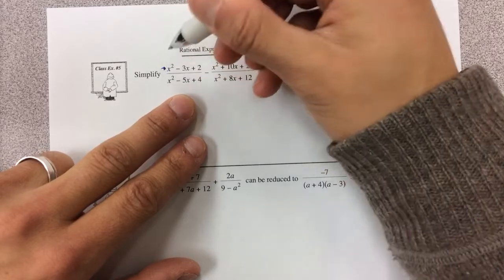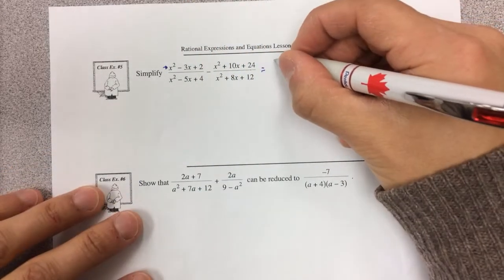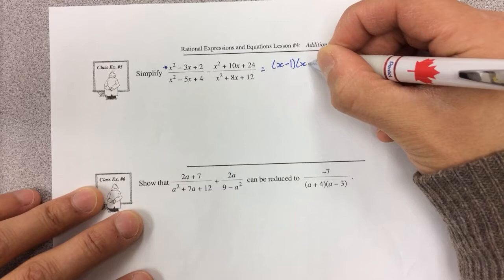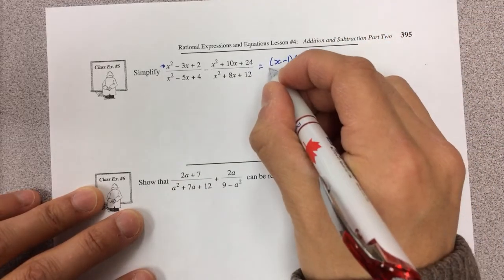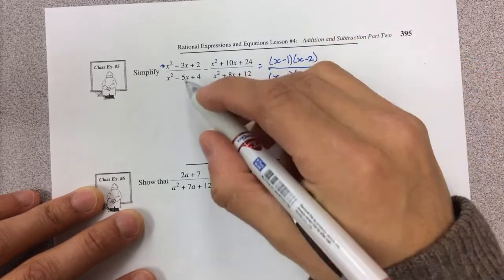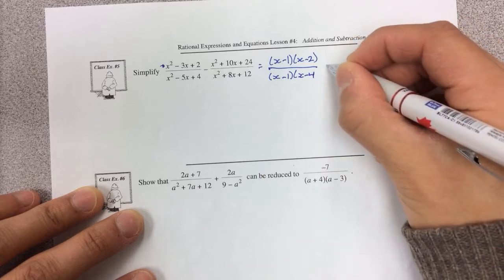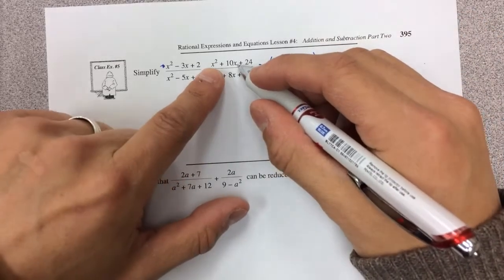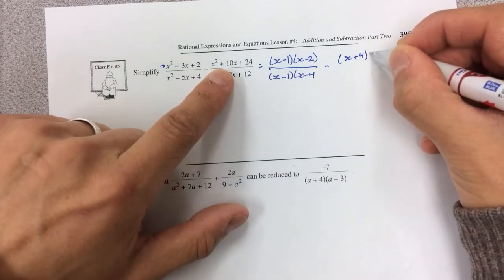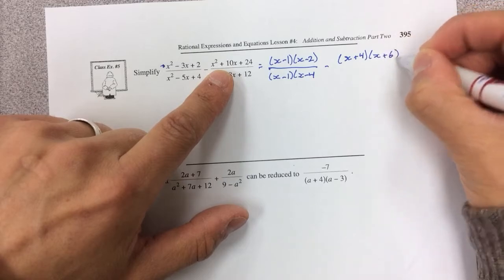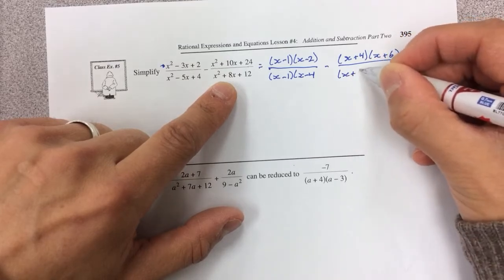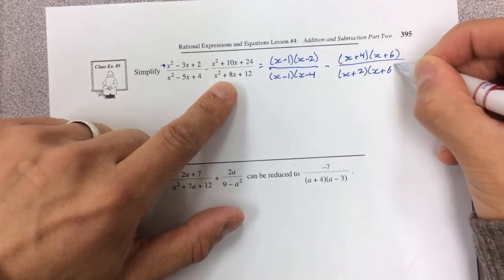So if I look at this first term, and this is my first term right here. If I start by factoring that one, I'll have x minus 1 and x minus 2. If I factor the denominator, I'll have x minus 1 and x minus 4, and I am subtracting, if I factor both the numerator and the denominator, x plus 4 and x plus 6 divided by x plus 2 and x plus 6.